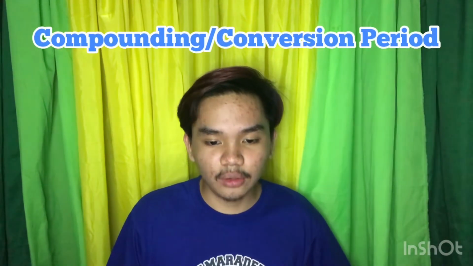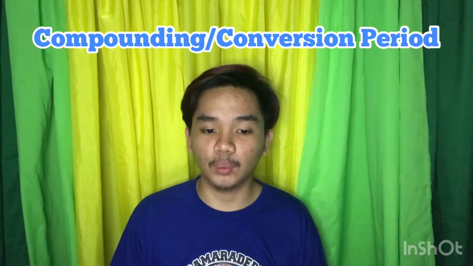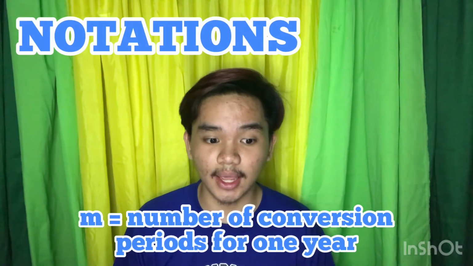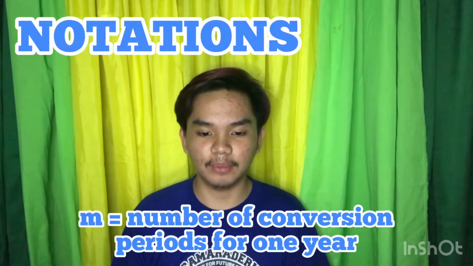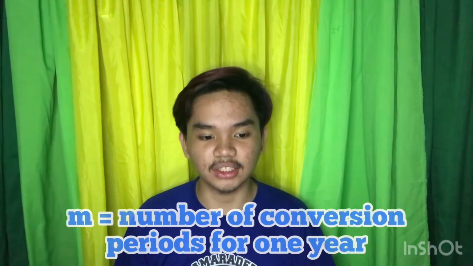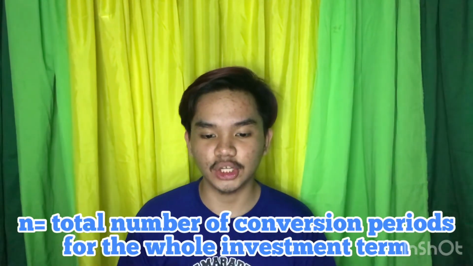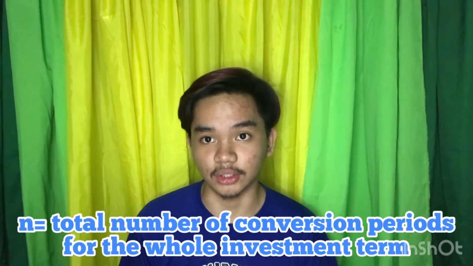So, the compounding conversion period is the time between the successive interest computations. Dito, yung notations natin, meron tayong dalawa. Pwede natin gamitin yung notation m as the number of conversion periods for 1 year. Pang isang taon lang siya. And then, the small letter n for the total number of conversion periods for the whole investment term. So, wag tayong malilito sa dalawang yon, sa letter m at letter n.